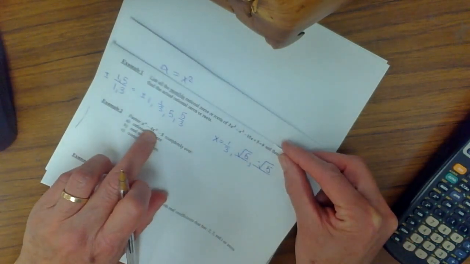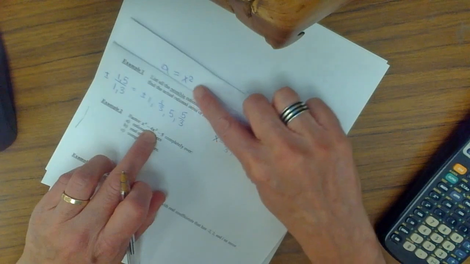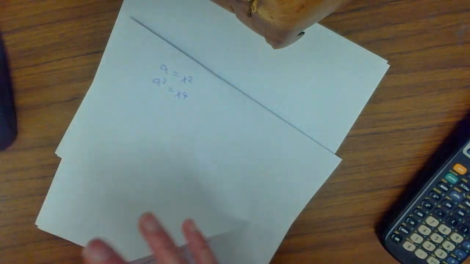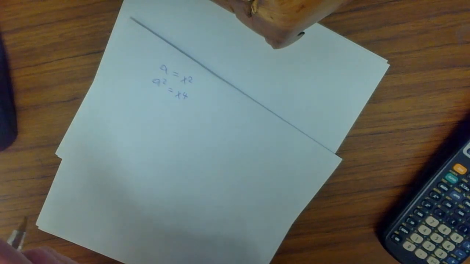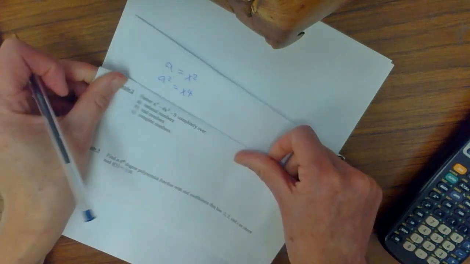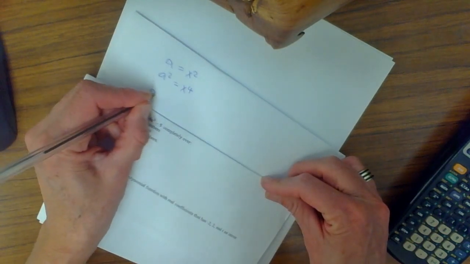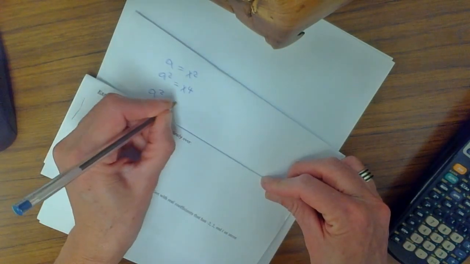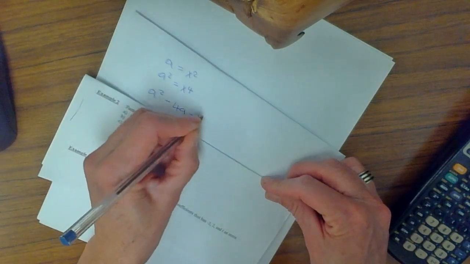Look at the variable in your middle term, that's x squared. Let's make that equal to a. So let a equal x squared, and then a squared is x to the fourth. So I can rewrite this as a squared minus 4a minus 5. And that's pretty easy to factor.